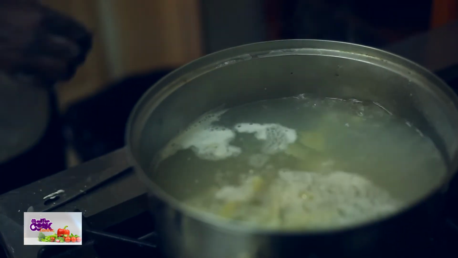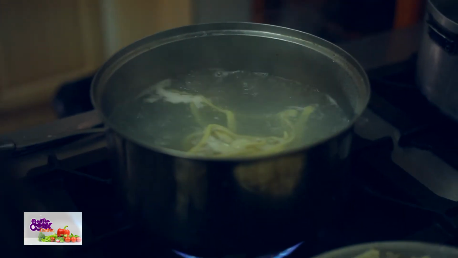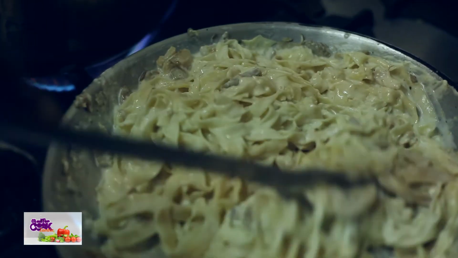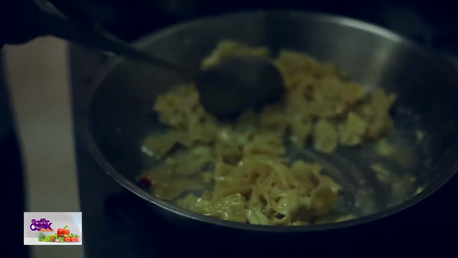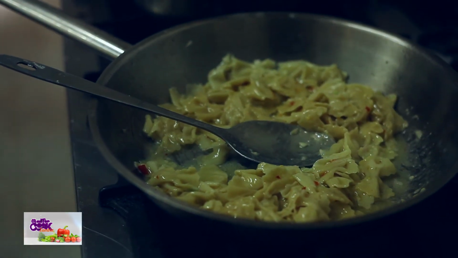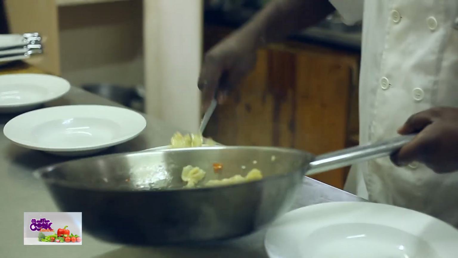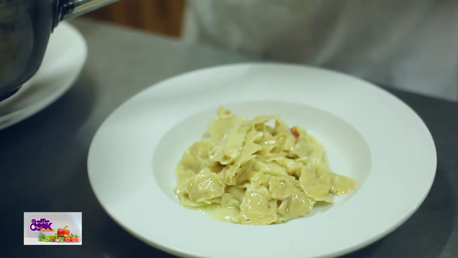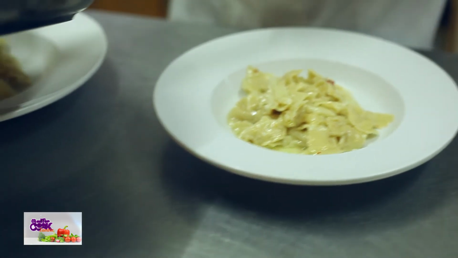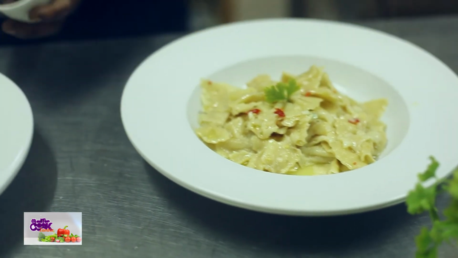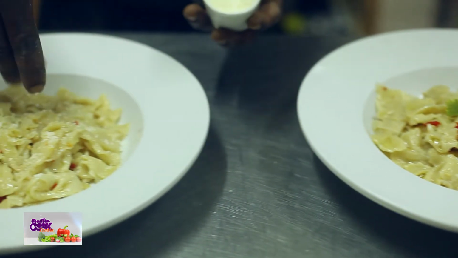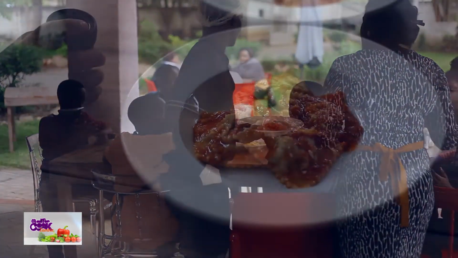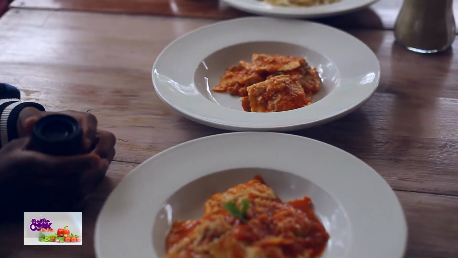The different types of pasta are cooked in boiling water, salt, and a bit of olive oil. The pasta is done, or al dente as the Italians say. We can mix the pasta with any sauce of our choice. Serve on a hot plate and garnish with herbs. Buon appetito, which means enjoy your meal in Italian.